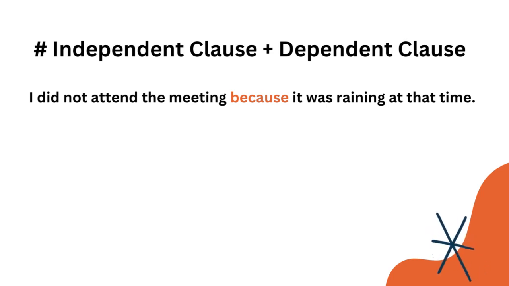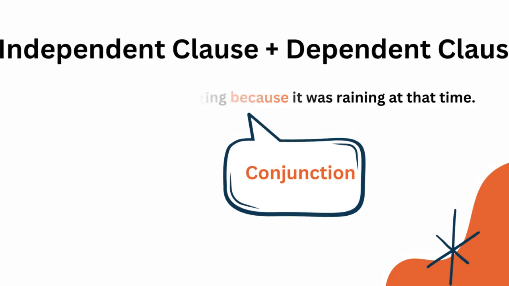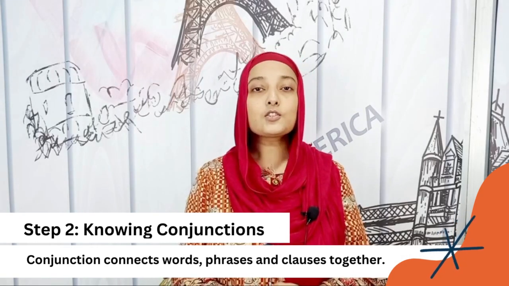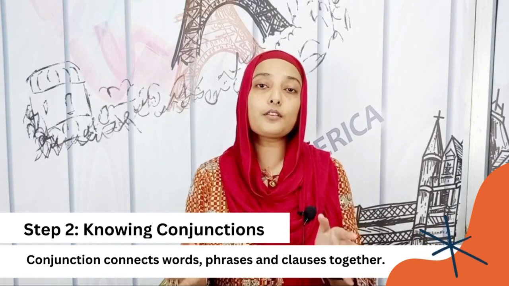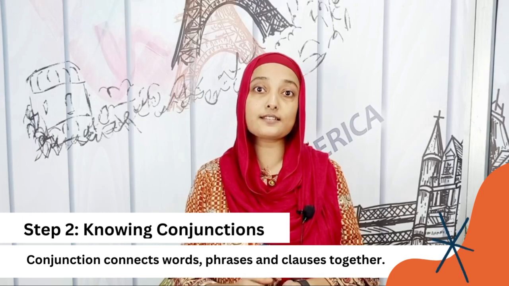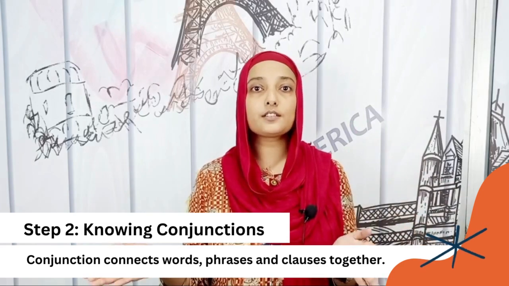Now here you can see that these two clauses are connected together with the help of a word, because. That word because here is a conjunction. Now this brings us to the second step, that is to learn about conjunctions. So what is a conjunction? It's a simple thing. Conjunction, as the name suggests, connects two words, phrases, clauses together.